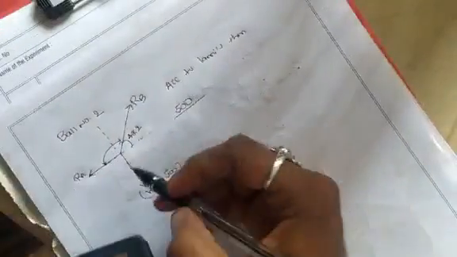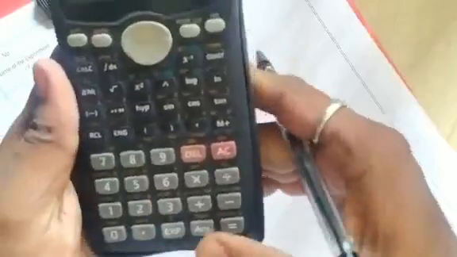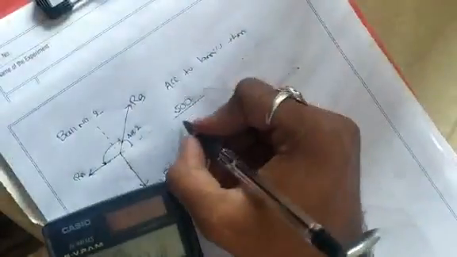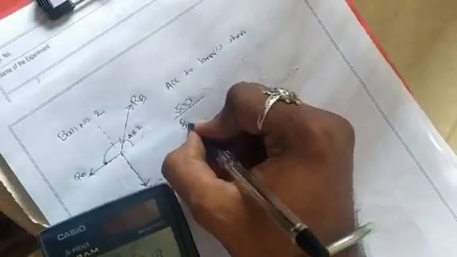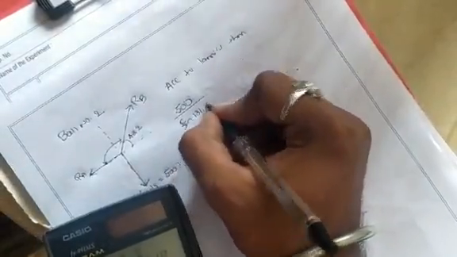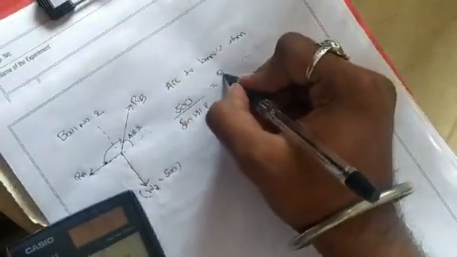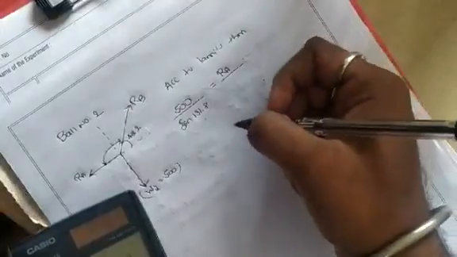So 500 divided by sine of (180 minus 48.2). 180 minus 48.2 is 131.8. So sine 131.8 is equal to, I will consider RA force now, RA divided by the angle between the other two forces.